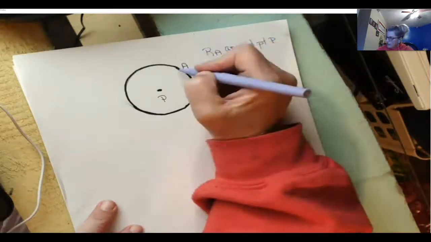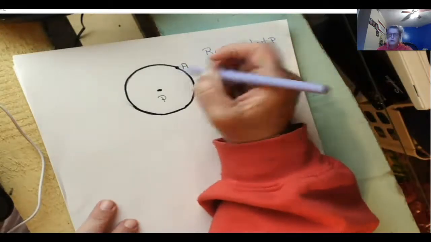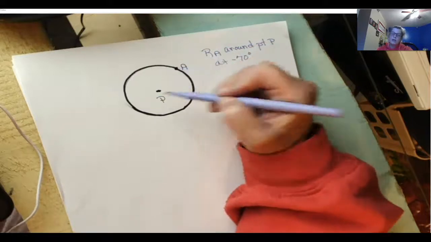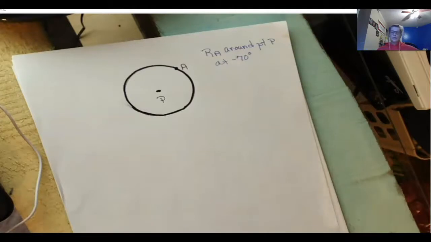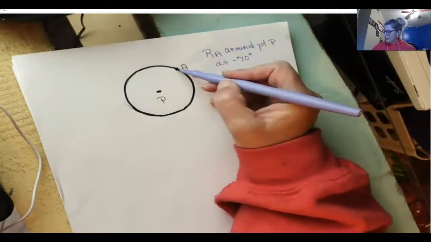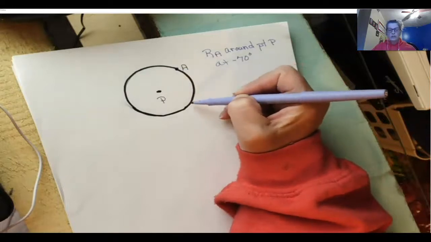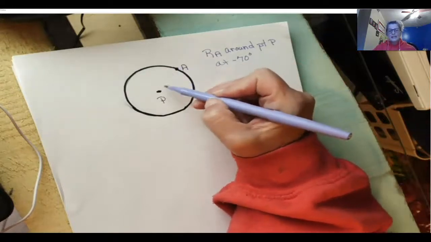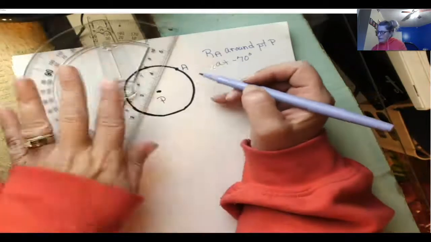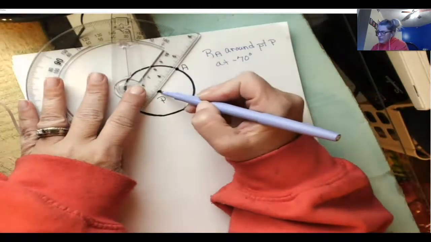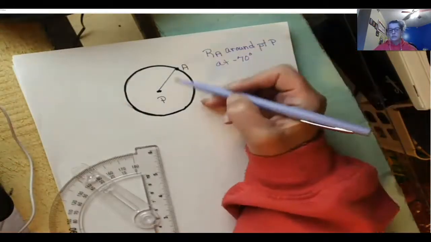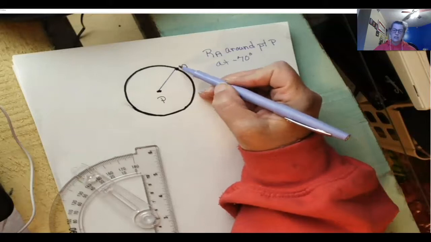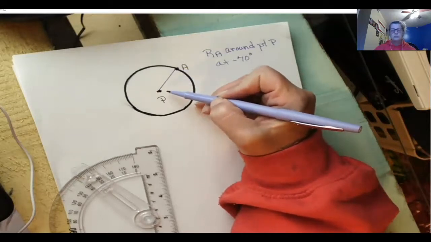Now, it's on a circle, and so when we're drawing our lines, what we're actually looking for is we are creating a movement along this circle, and the distance that we connect, like from P to A here, is actually your radius of your circle. Okay, so it's the distance that A is, that's on the circle, to P.